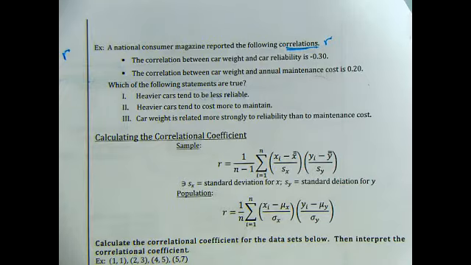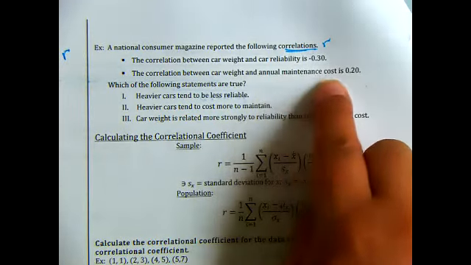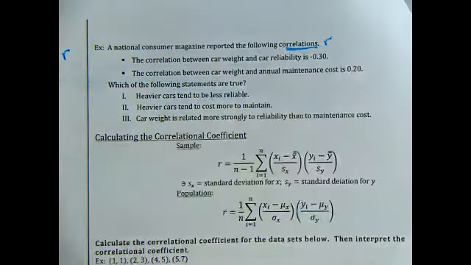I chose 2 from the second bullet where it says the correlation between car weight and annual maintenance cost is 0.20. Okay, so you thought that translated to heavier cars tend to cost more to maintain? Yeah. Okay.